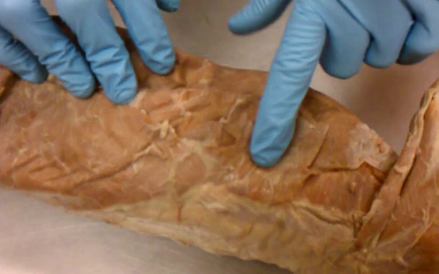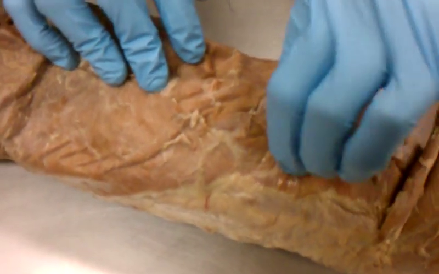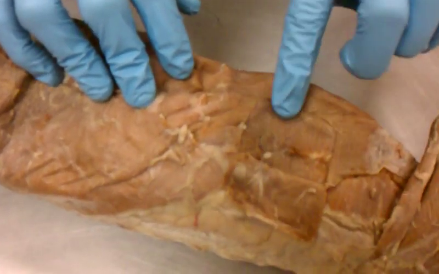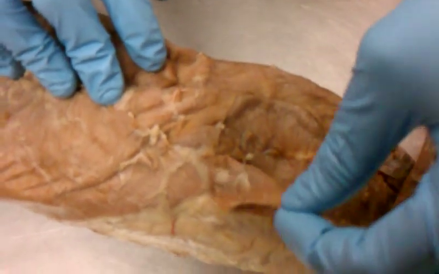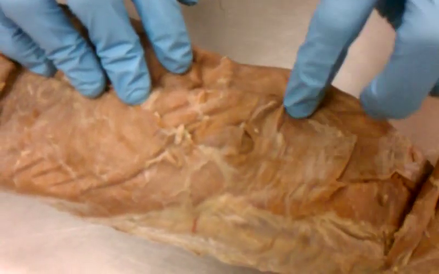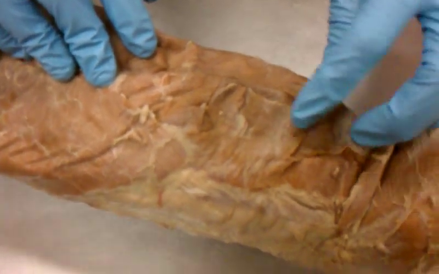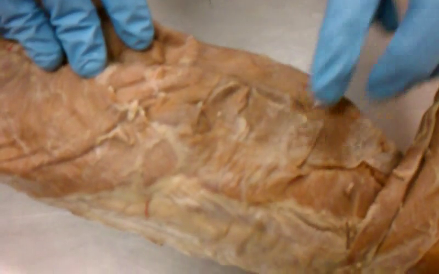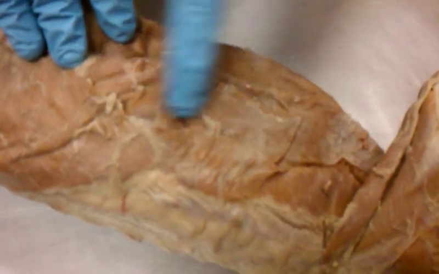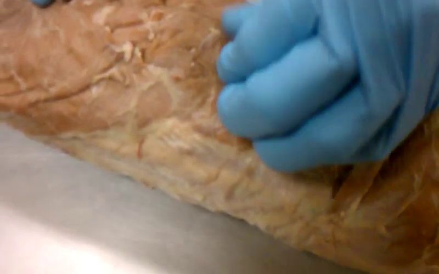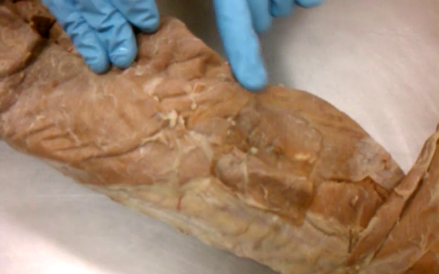This is your external oblique and your internal oblique. We'll have them cut open in all the cats, but there are differences in striations also. The external goes out and up this way, and the internal goes down this way.